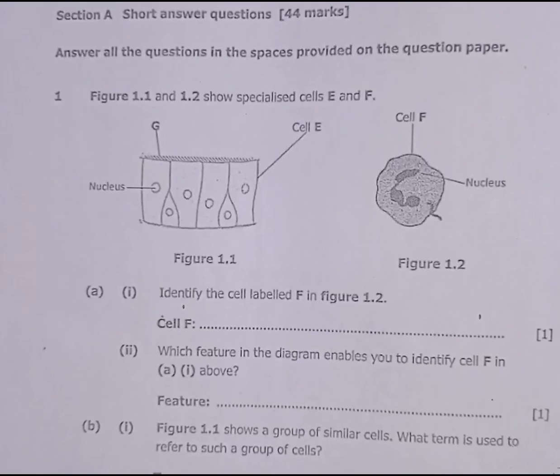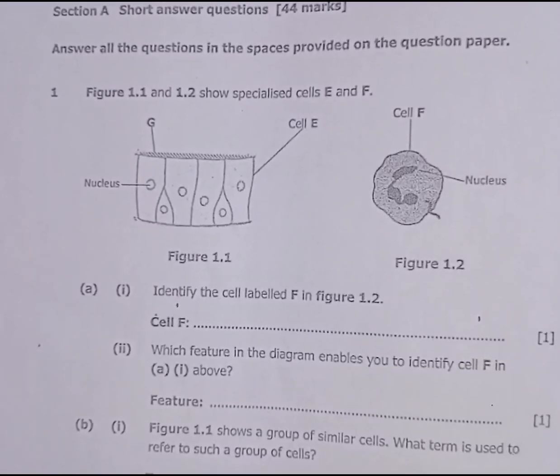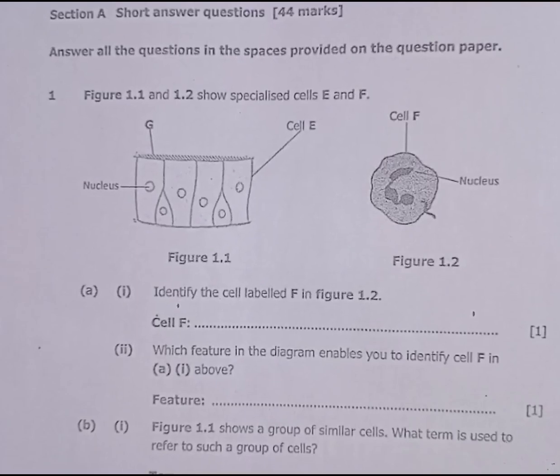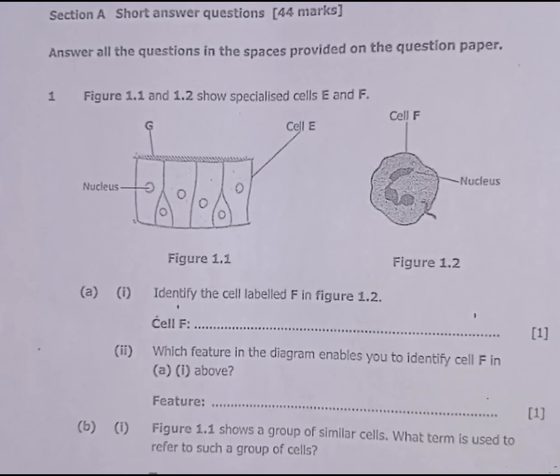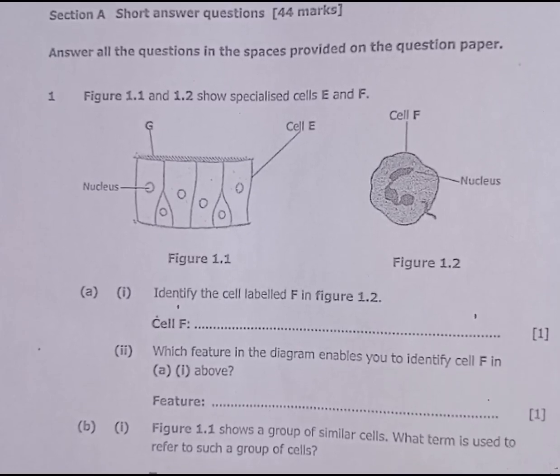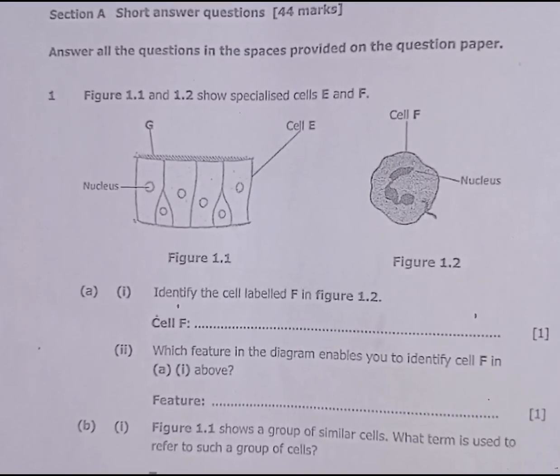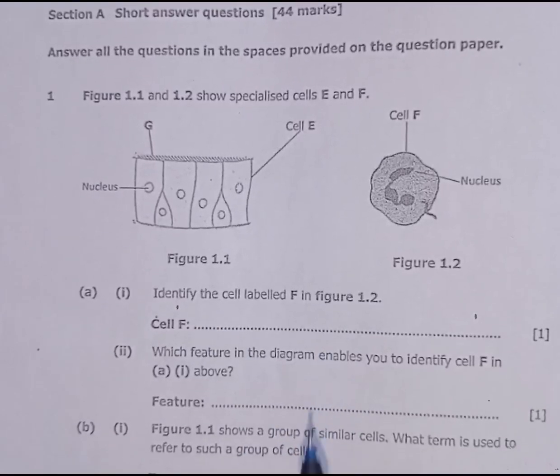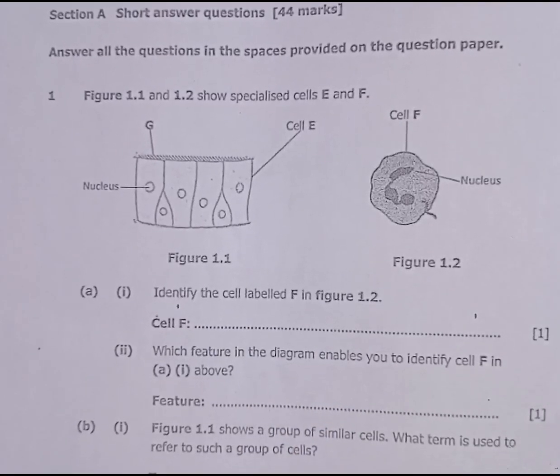Hello, I welcome you all to this wonderful session where we are going to revise through these exam questions. This is biology paper 2 theory that was written on 30th October 2018. I just want us to revise through this paper. The first question, so I'll just answer question 1 and question 2.